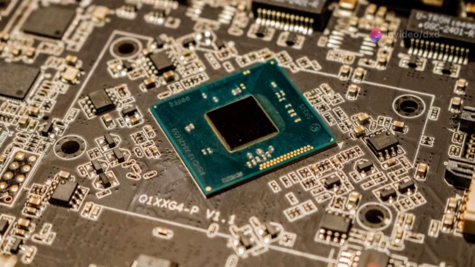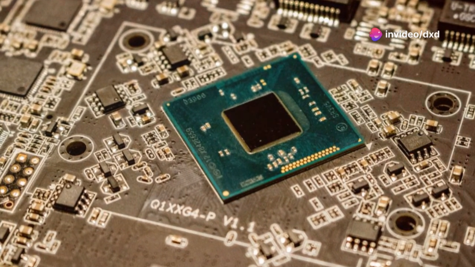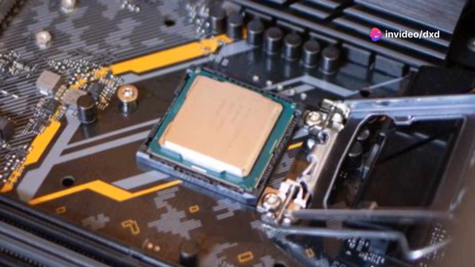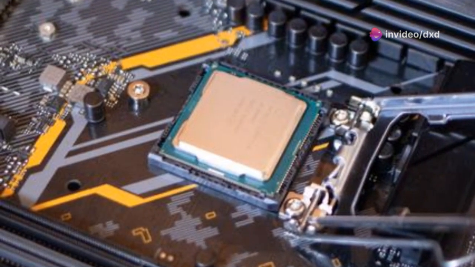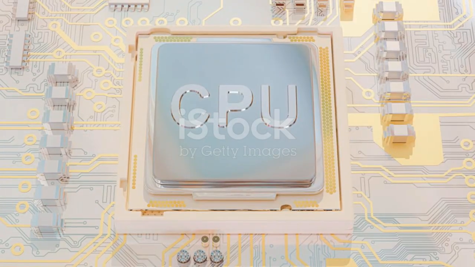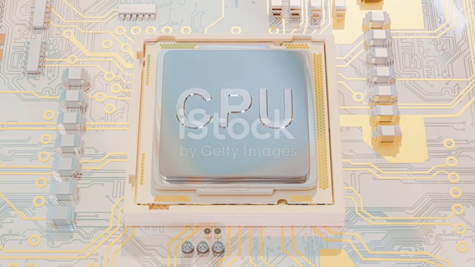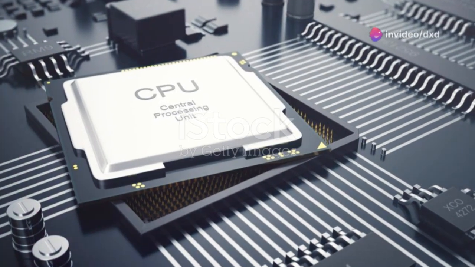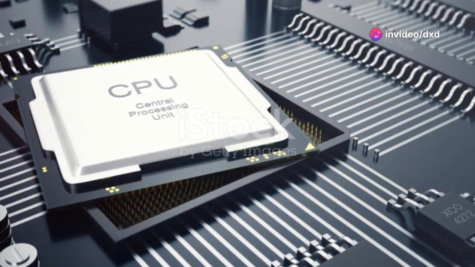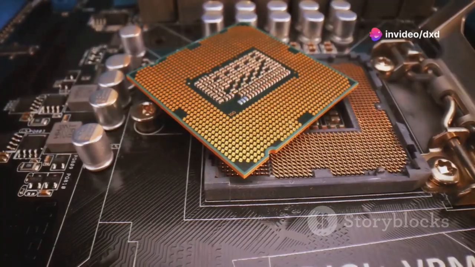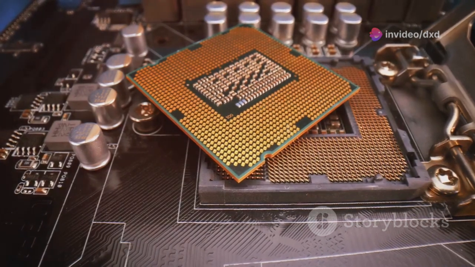Now, CPUs have a few key parts that work together seamlessly. Each part has a specific role, and they all collaborate to ensure your computer runs smoothly. We've got the arithmetic logic unit, the control unit, and registers. The arithmetic logic unit, or ALU, handles all the mathematical operations and logical decisions. Don't worry, we'll explain what each of these does in the next few sections.